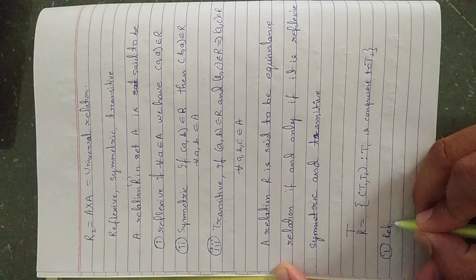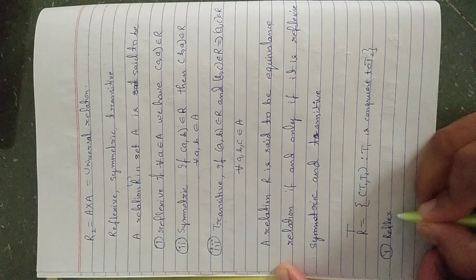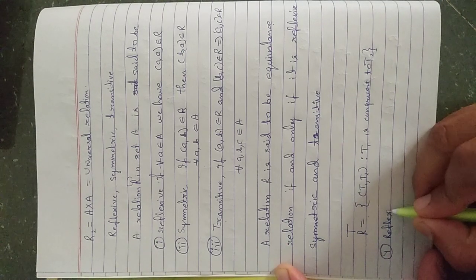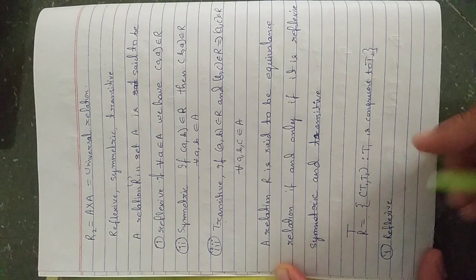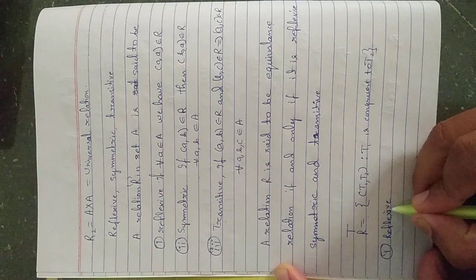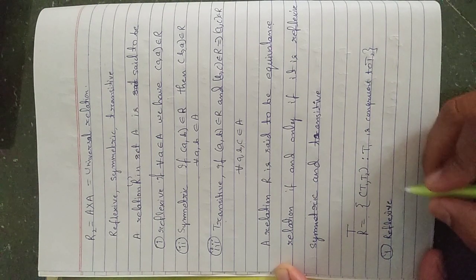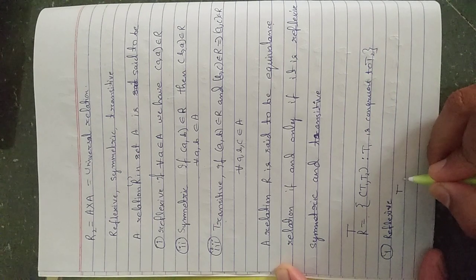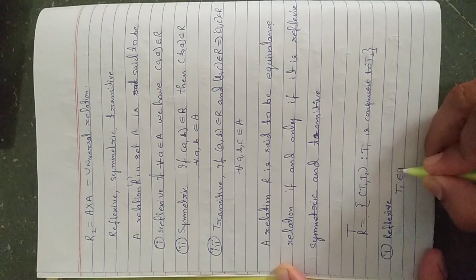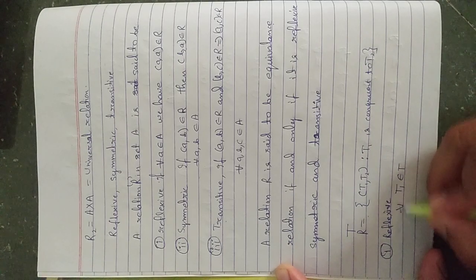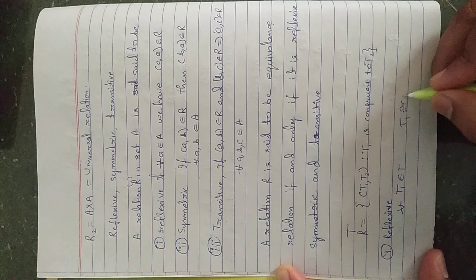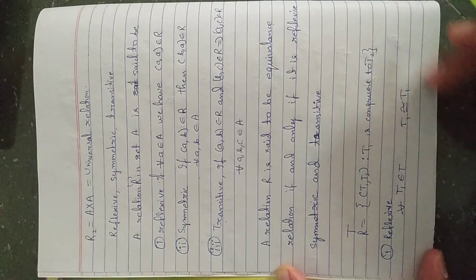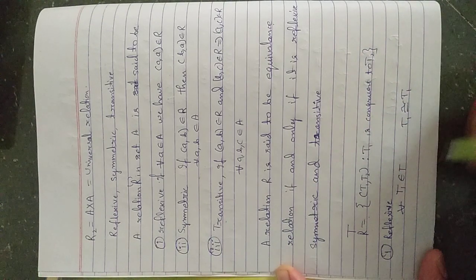So for reflexive, what is the condition? Every element should be related with itself. So any triangle present in the set of triangles, we must have all its parts equal to itself. That means T1 is congruent with T1.